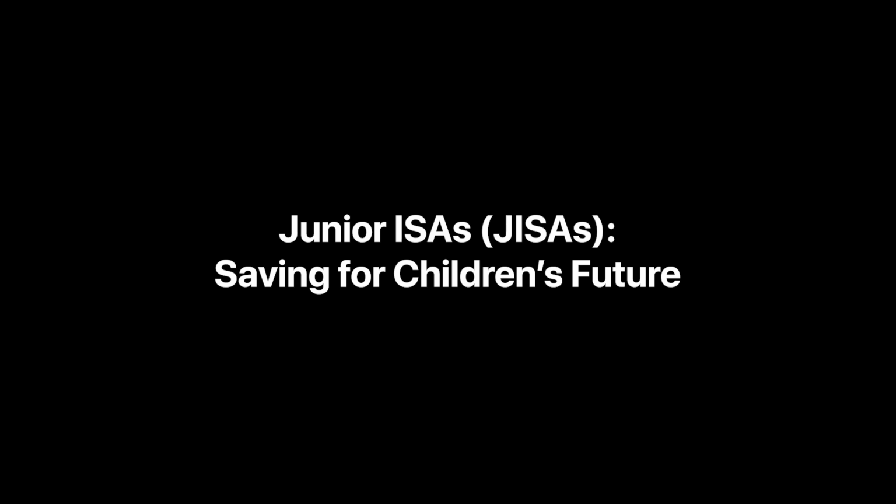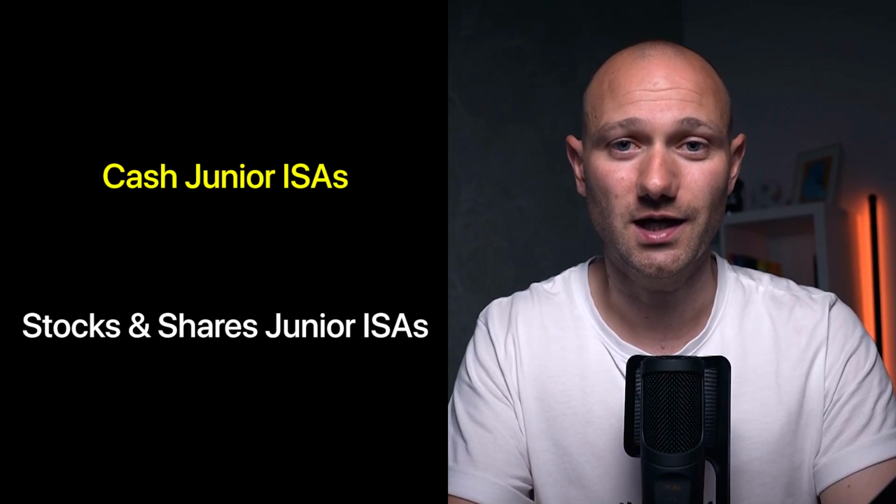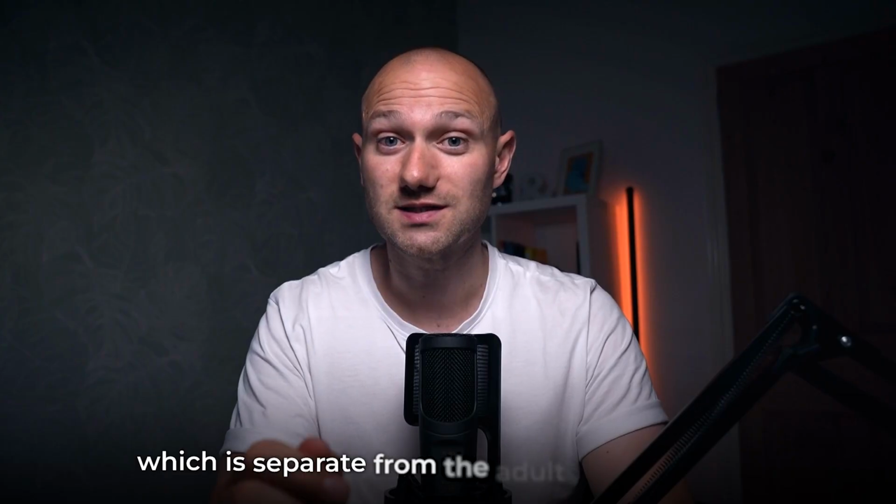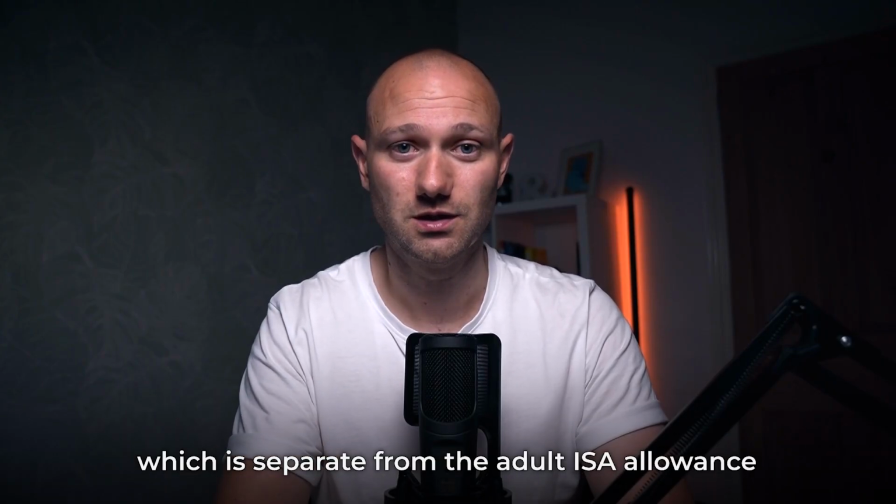Junior ISAs are tax-efficient accounts designed to help parents and guardians save for children under 18. There are two types: a cash junior ISA and a stocks and shares junior ISA. The total contribution limit for junior ISAs in the 24 to 25 tax year is £9,000, which is separate from the adult ISA allowance. Parents or guardians open and manage the account, but the money legally belongs to the child. At age 16, the child gains control of the account but cannot withdraw funds until they turn 18.